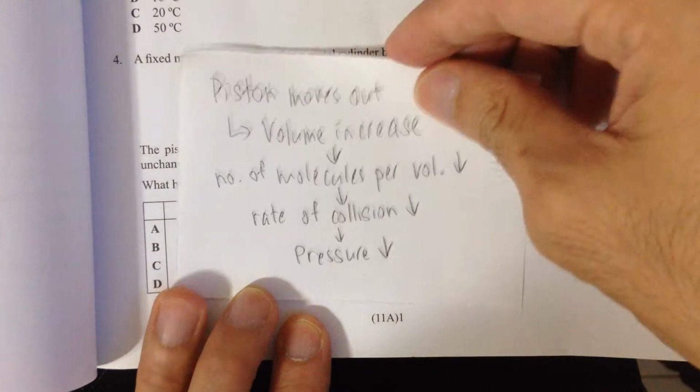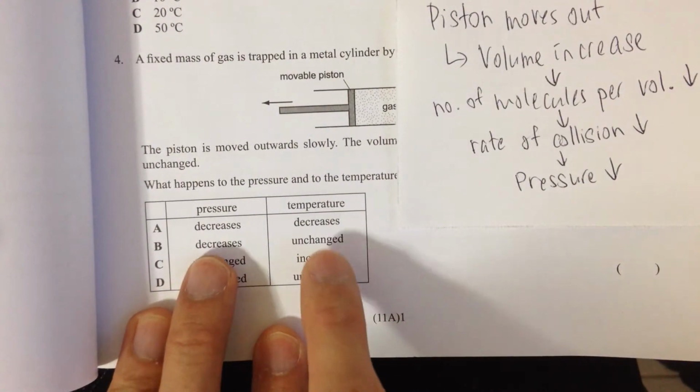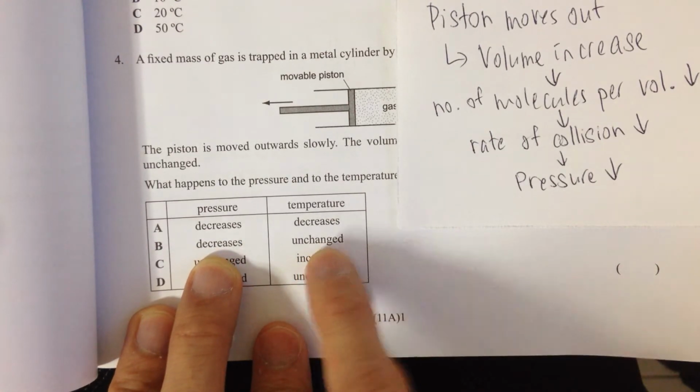So looking at this and looking at the options given, the answer will have to be B. So that's the answer for this question.